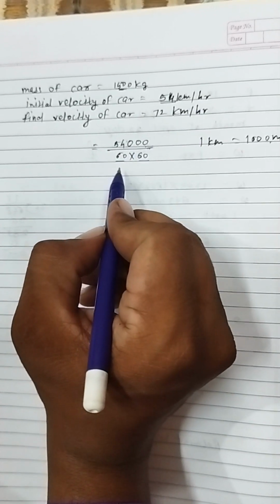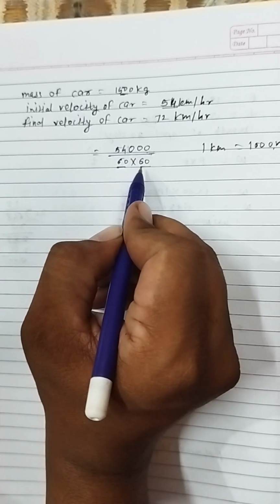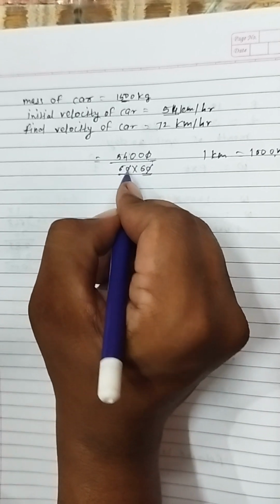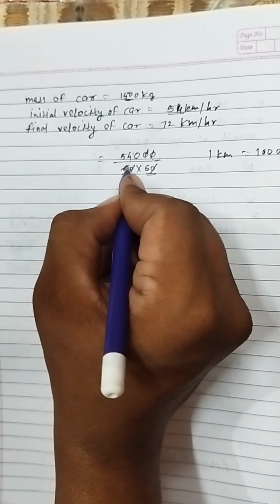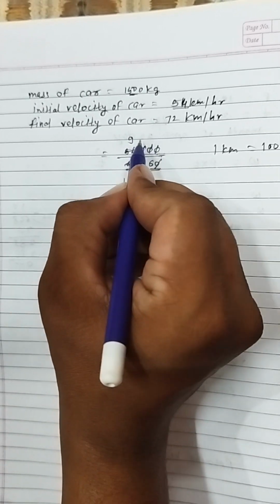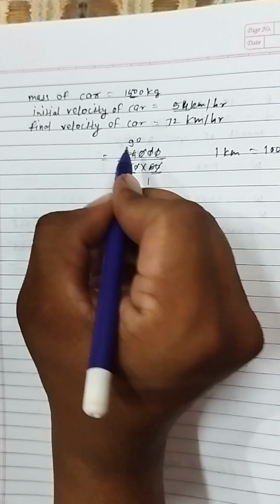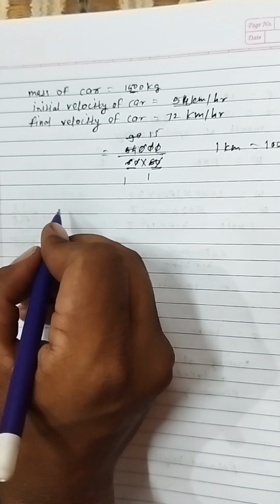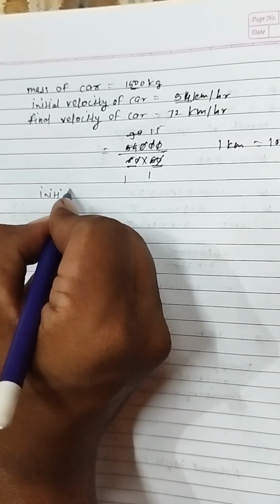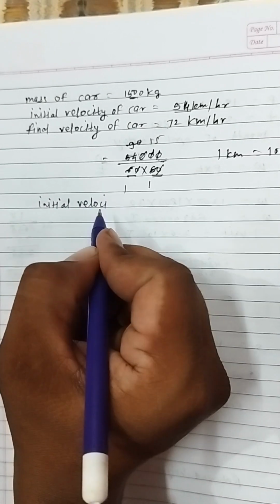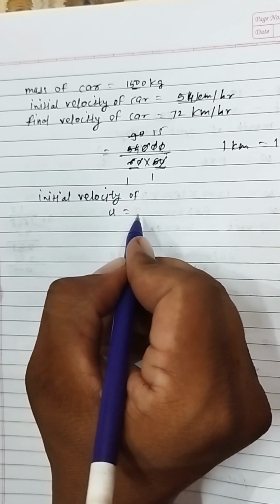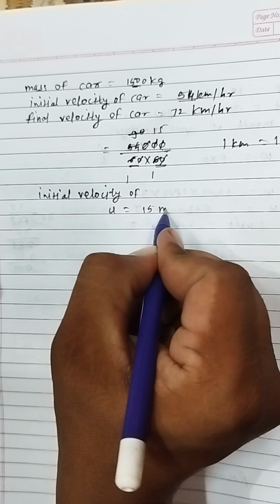Then for 1 hour, we know that 1 minute is 60 seconds, and within 1 hour there are 60 minutes, so 60 into 60. This 0 cancels with this 0. 6 1s are 6, 6 9s are 54. Now here this 0 remains, so 90. 6 1s are 6, 15 6s are 90. So what will you get there? The initial velocity of the car, you can write like this: initial velocity u is equal to 15 meter per second.